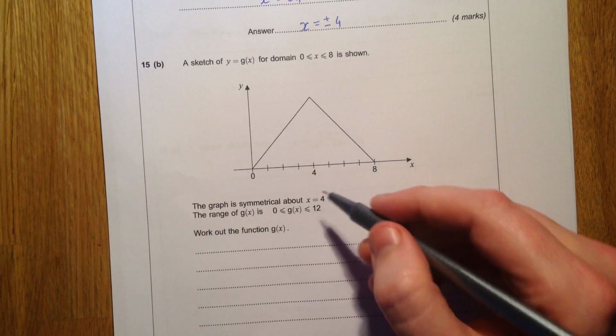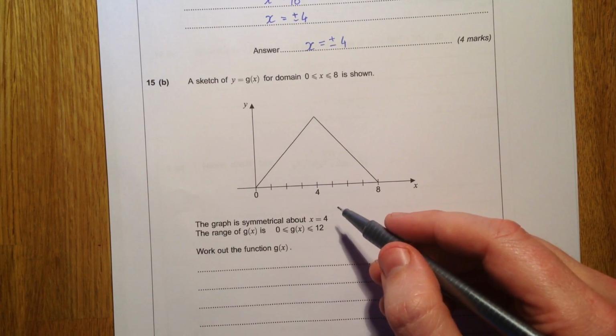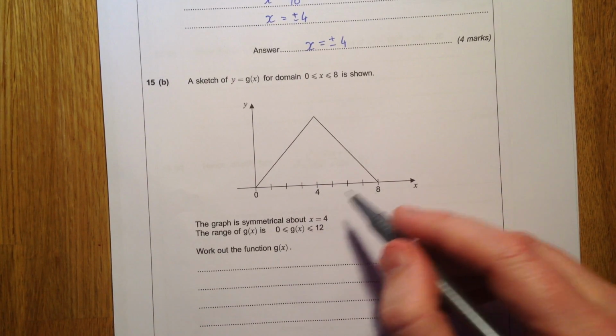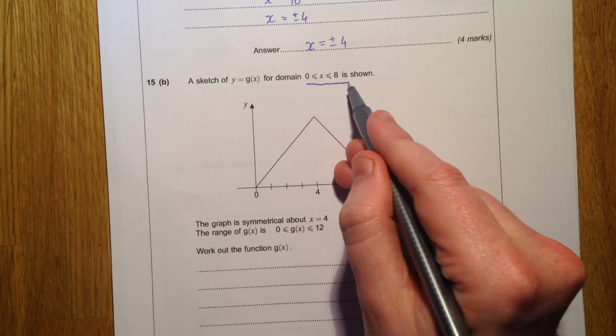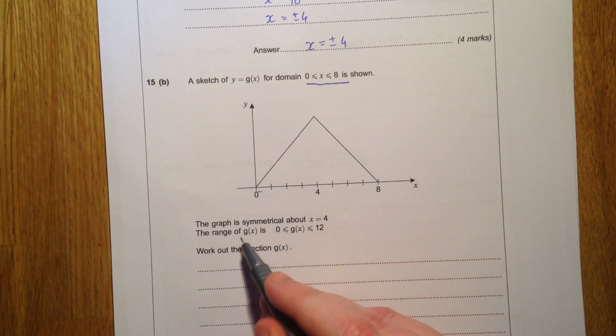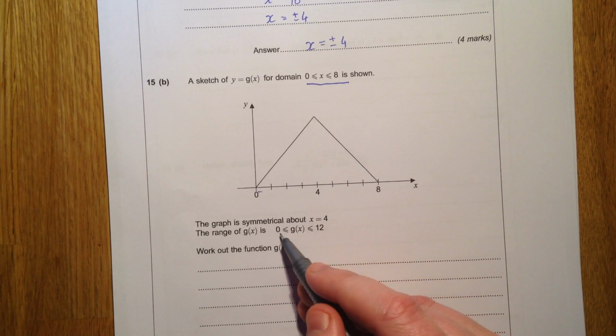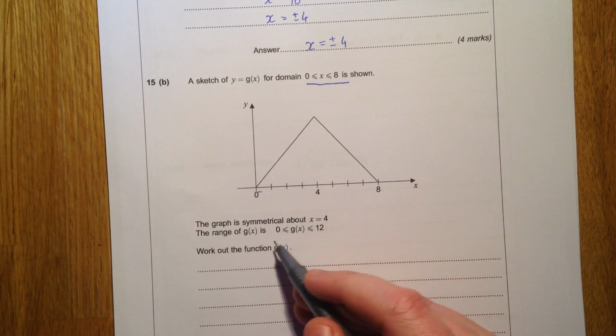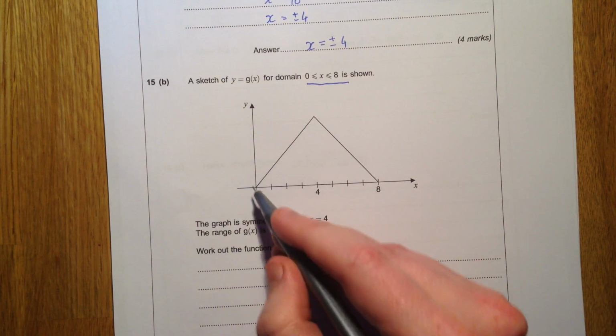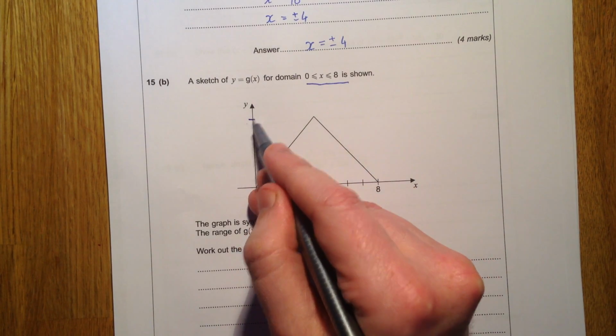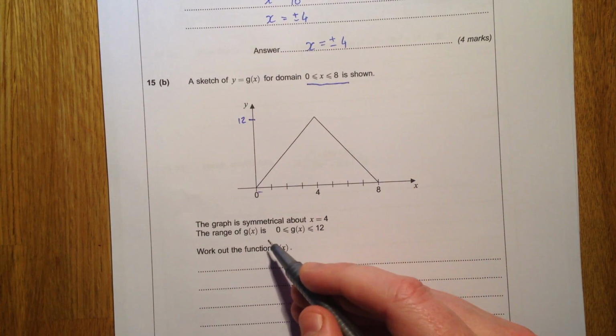For this one here, it requires an understanding of domain and range. So the domain is 0 to 8, and you can see that there. The range of g of x is 0 to 12, and the range is the output, or the y coordinate. So that means that this value up here is 12.